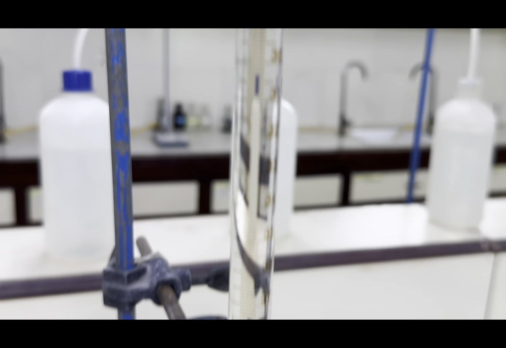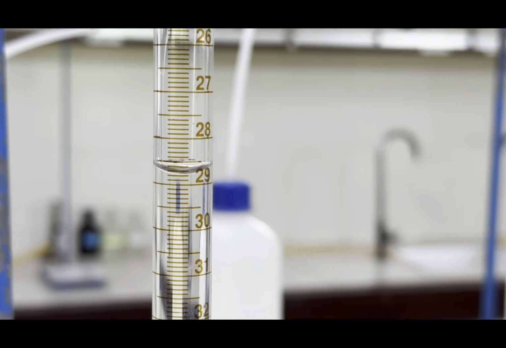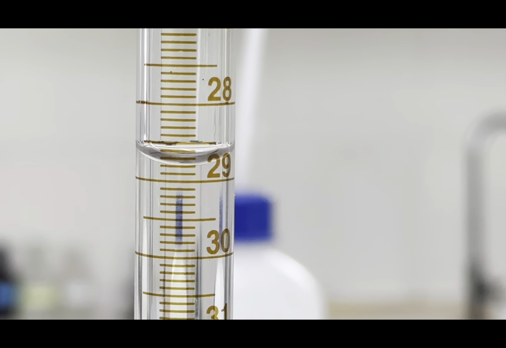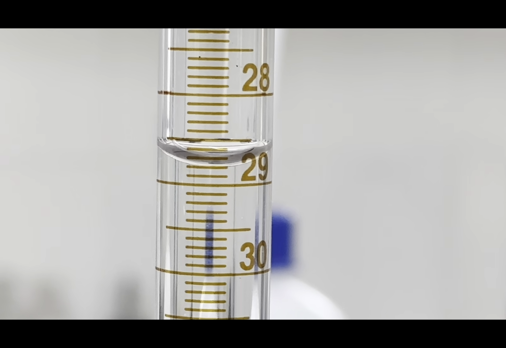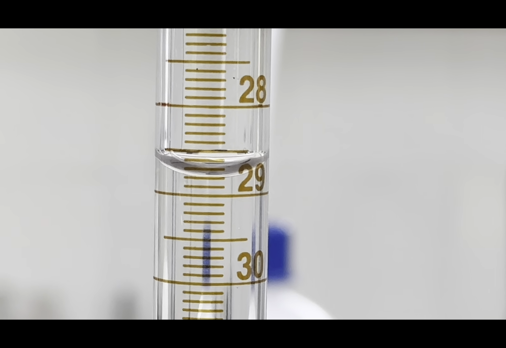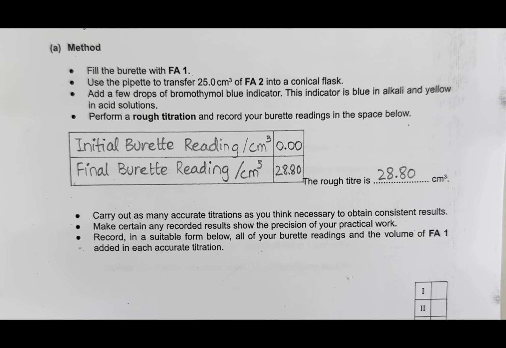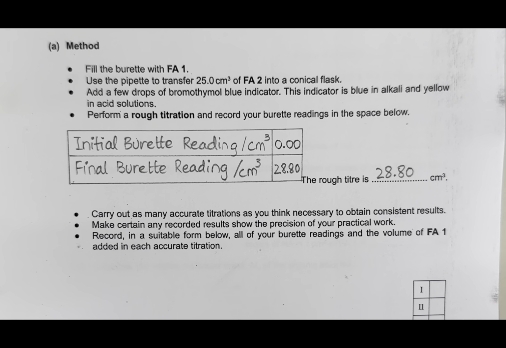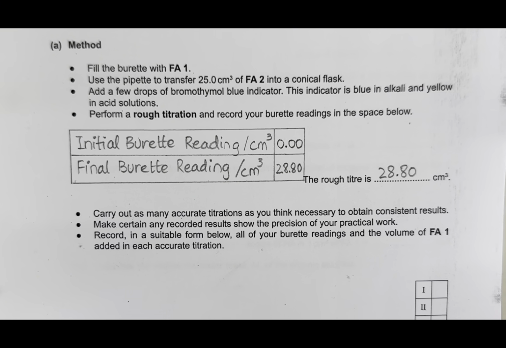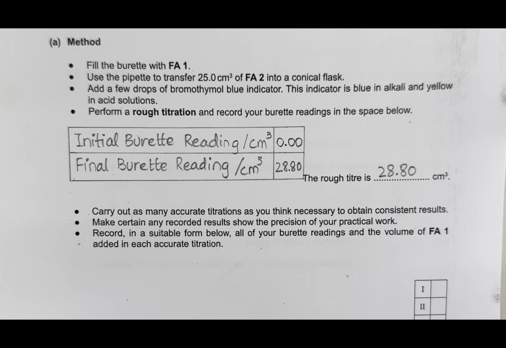Now look at the reading, and exactly where is the reading? If you look closely, the reading is at lower meniscus. The reading is exactly at 28.80. Final burette reading is 28.80. So the rough titer is 28.80.